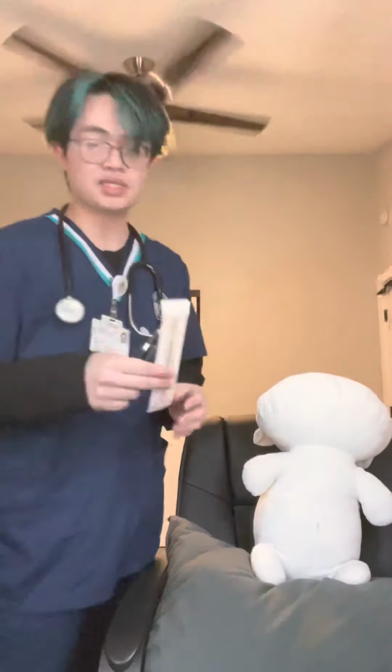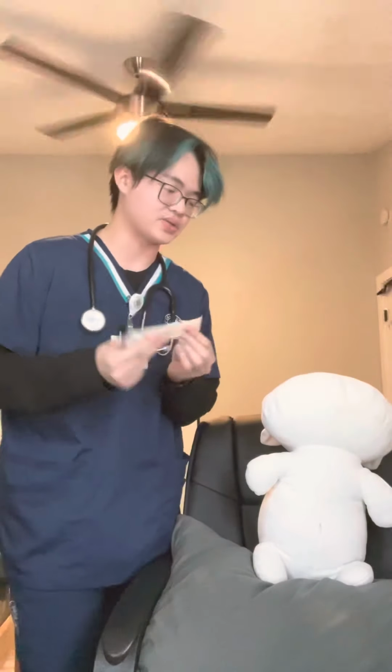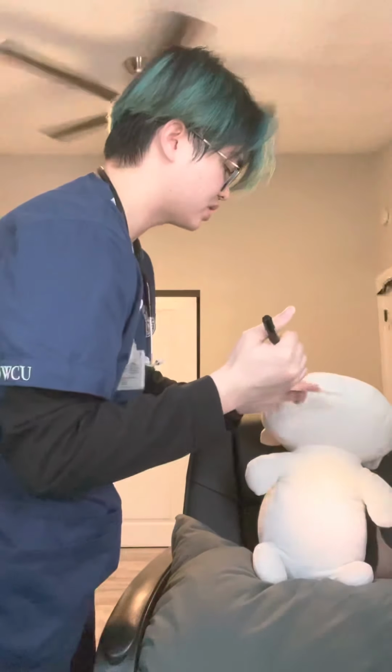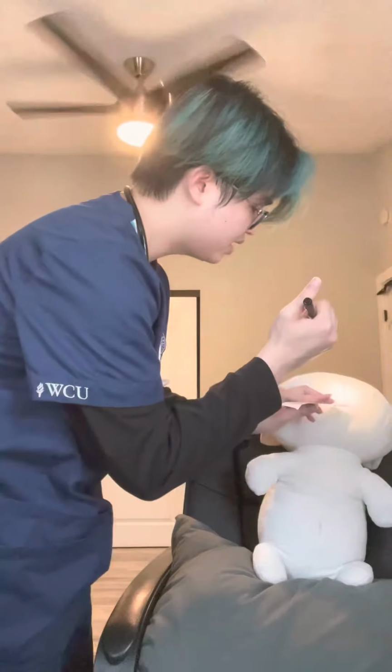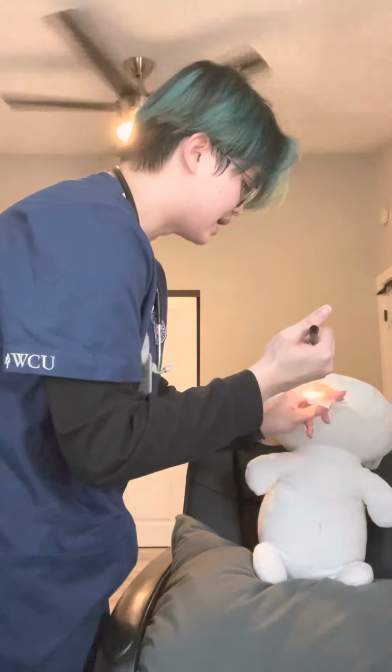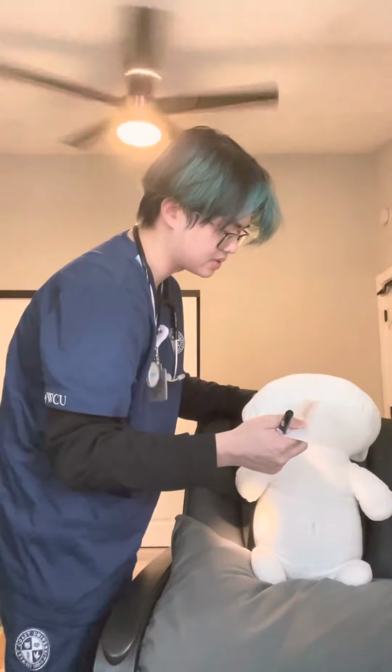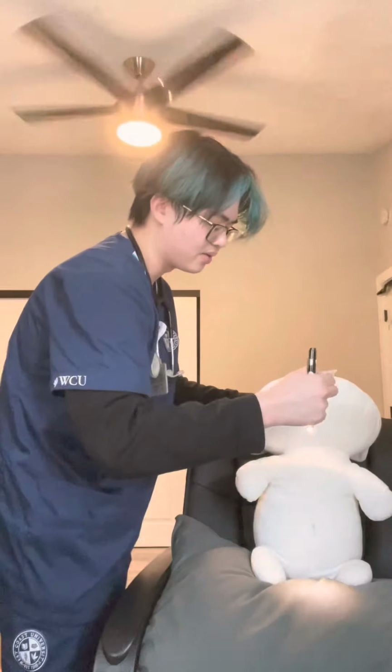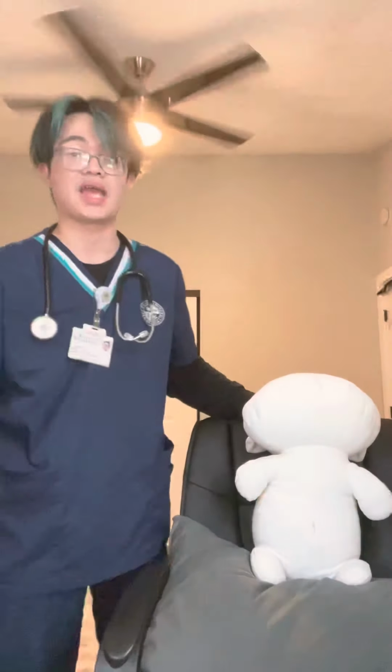I'll be using this cotton swab as my tongue depressor, and then I will touch the patient's tongue. Can you say ah for me? Alright. Patient's tonsils are grade 1 bilaterally. And I will use this tongue depressor to touch the back of your throat, okay, for gag reflex. Alright. Patient is positive for gag reflex.